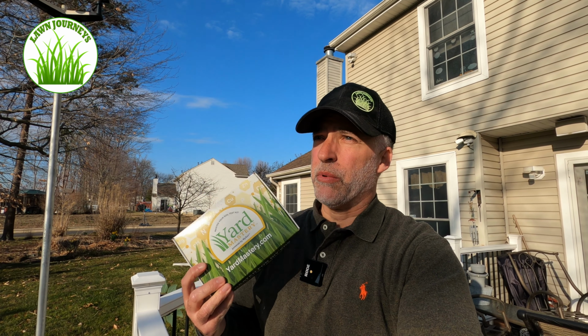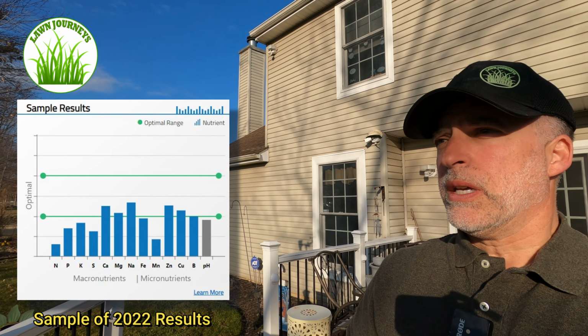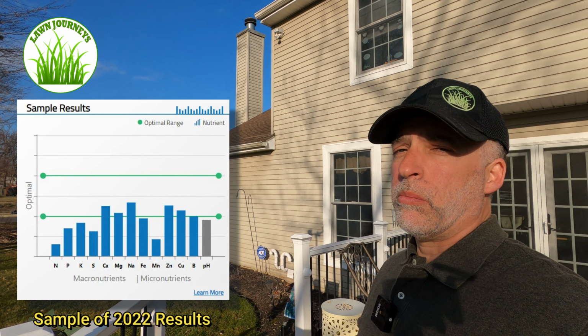So anyway, just to recap, I used this Yard Mastery test kit again this year. Like I said earlier, I like to stay consistent because of the different labs and the different methods that those labs may be using. What am I going to do with these sample results when I get them back? I'm going to be concentrating on what my soil is showing as deficient. It could be I need to do a pH adjustment again. It could be that I need to do a phosphorus adjustment. We'll find out. One of the benefits of using something like a Yard Mastery is they'll recommend products.